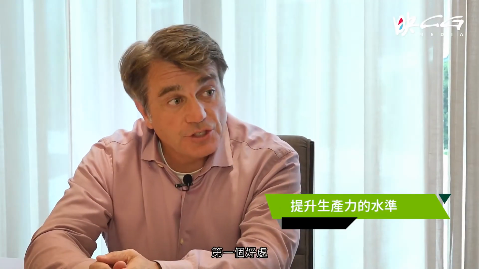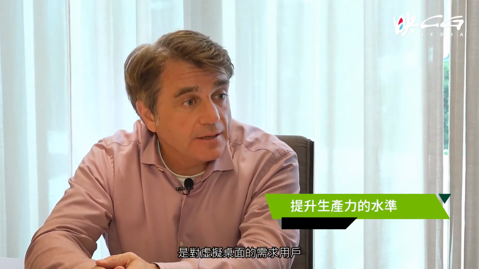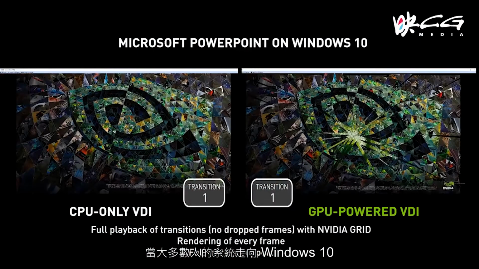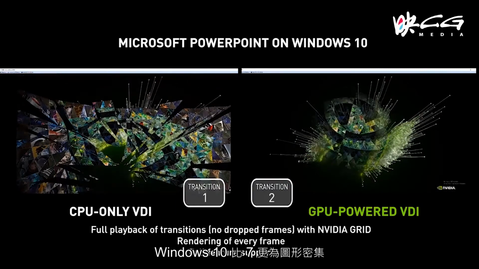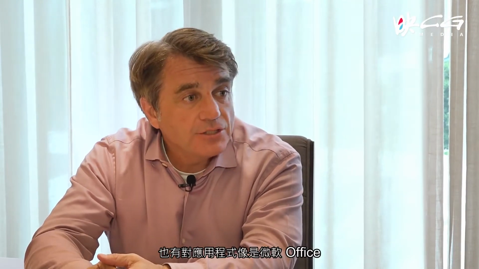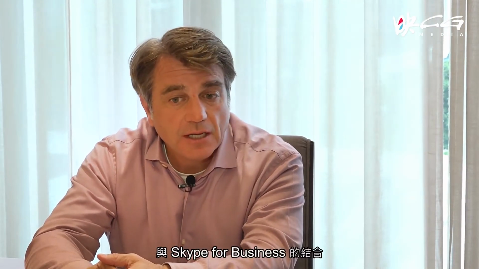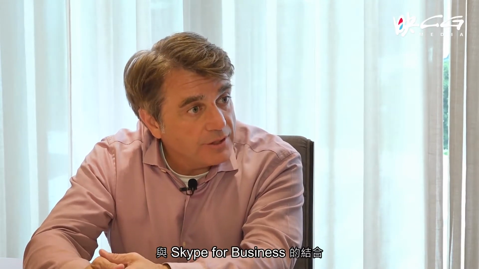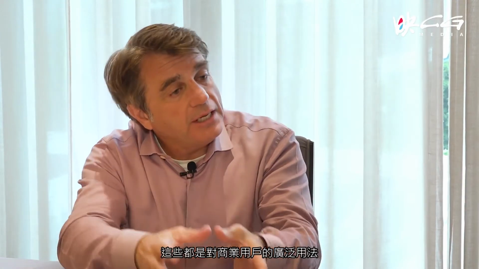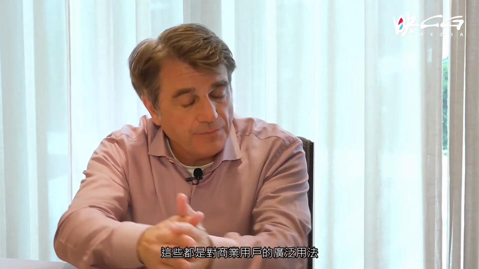The first is for a general purpose virtual desktop user. And what we found is that as organizations move to Windows 10, Windows 10 is much more graphically intensive than Windows 7. And so having a GPU for the operating system, but also for applications such as Microsoft Office, for collaboration with Skype for Business or for WebEx. So that's the business user, which is one key use case for virtual GPU.